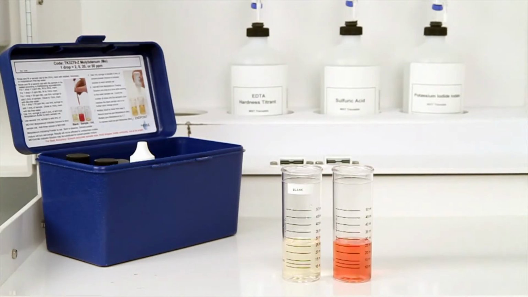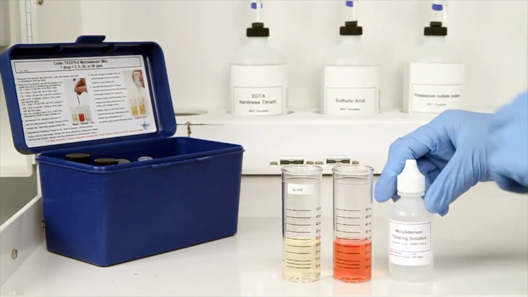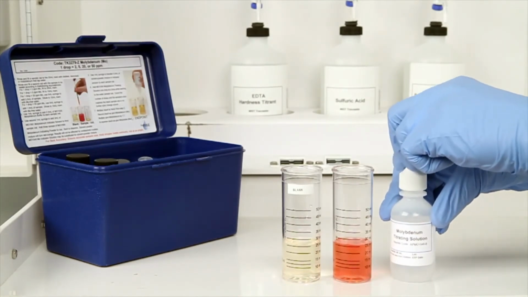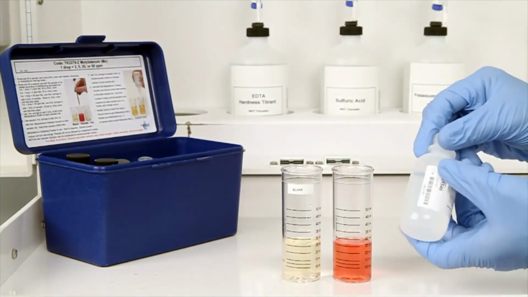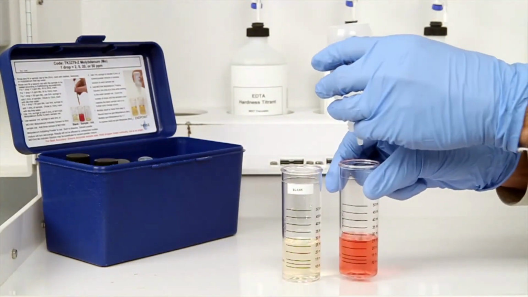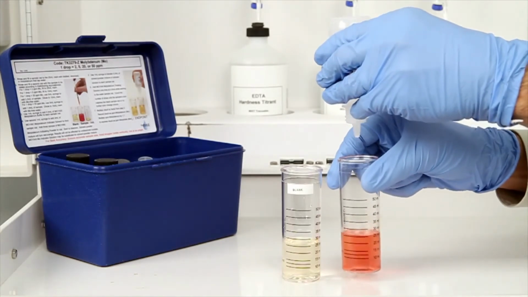The next step according to the endpoint ID procedure is to perform the titration. It's important to make sure you have the proper titrant and the proper sample size for this titration. Add the molybdenum titrating solution 1 drop at a time to the vial containing your sample. Count the number of drops during this step.